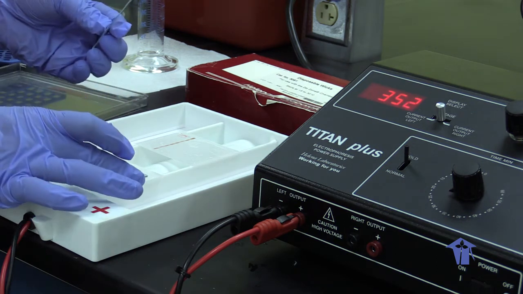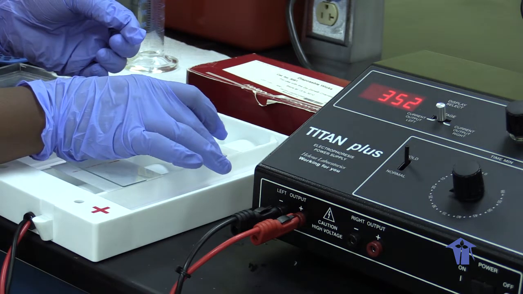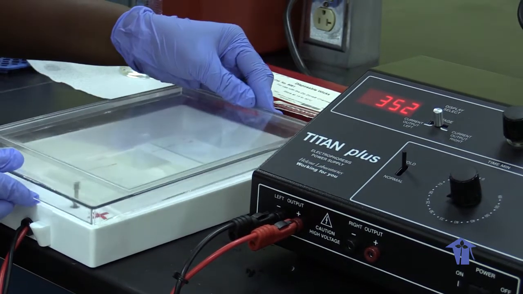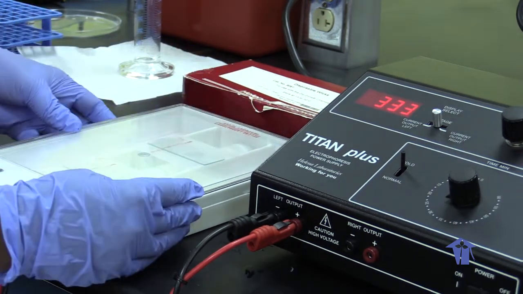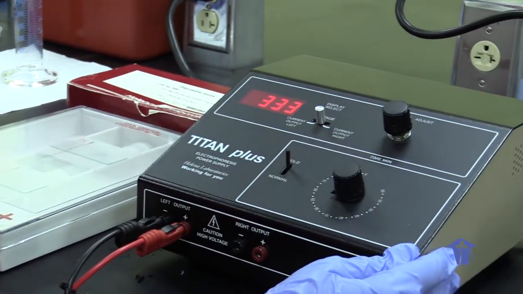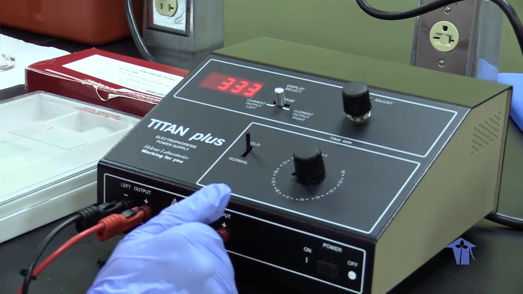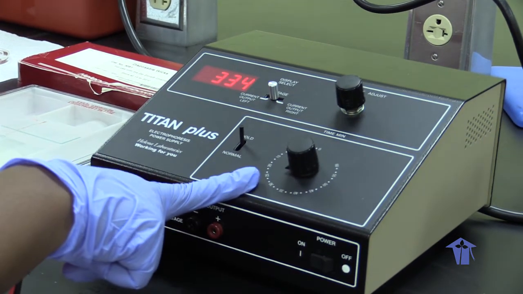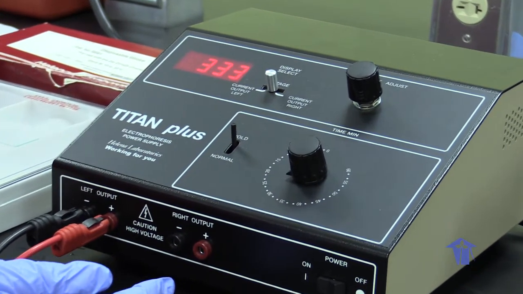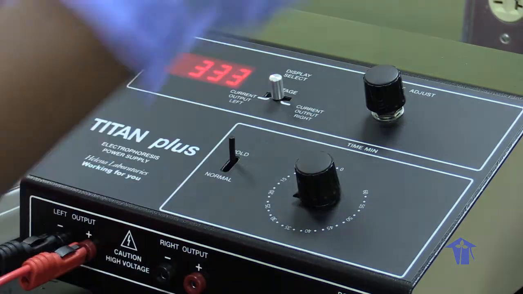Then it's just a technique I like to do. Put the slides on top as an anchor. Close. And then we set. The manual instruction says that we adjust the voltage to 350 for 25 minutes, and that's basically the machine settling to get to the correct voltage. And then we leave this for 25 minutes. Then we go on to staining.